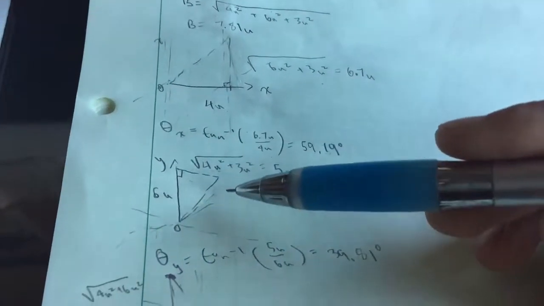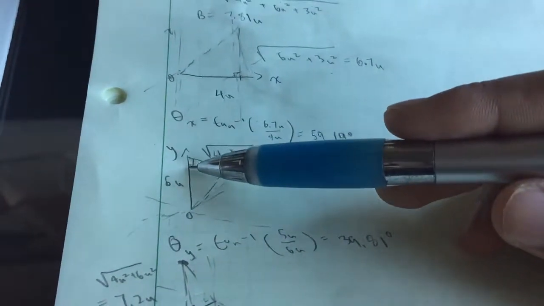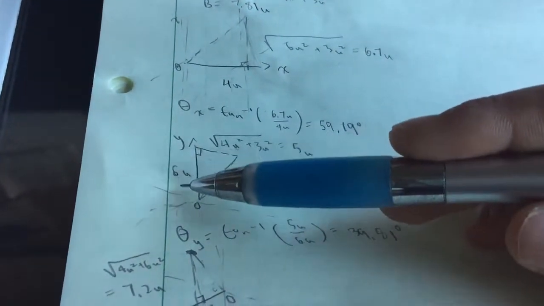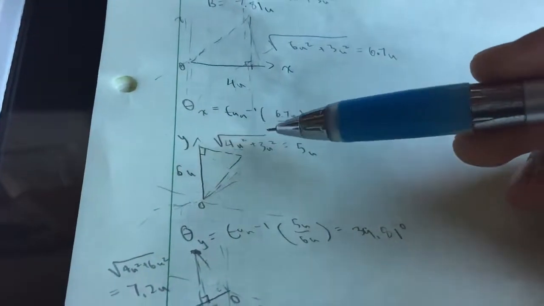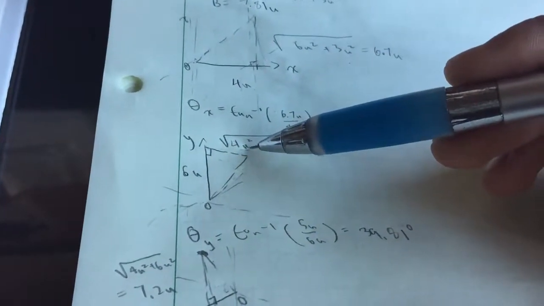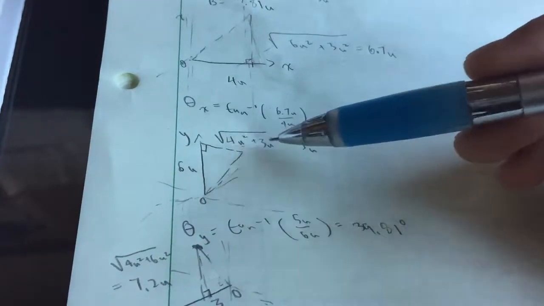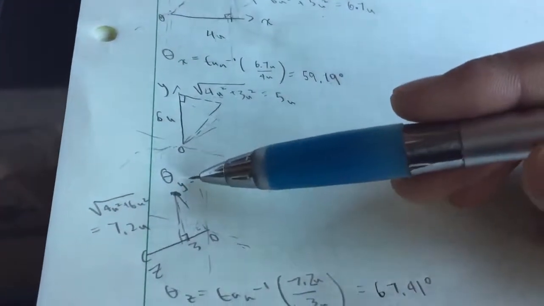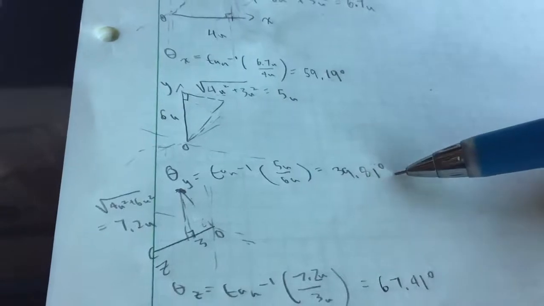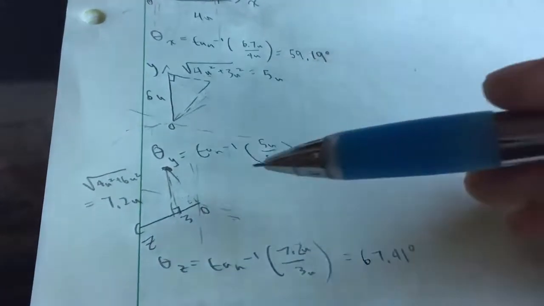Similarly, we can do the same thing with the y-axis here, using the 6-unit component of y and then taking the hypotenuse of the x and the z components to give us 5 units. Once again, we take the inverse tangent and it gives us 39.81 degrees.